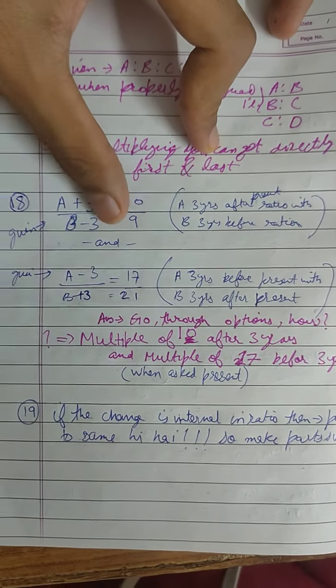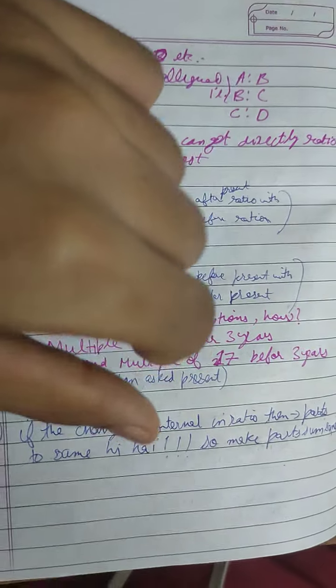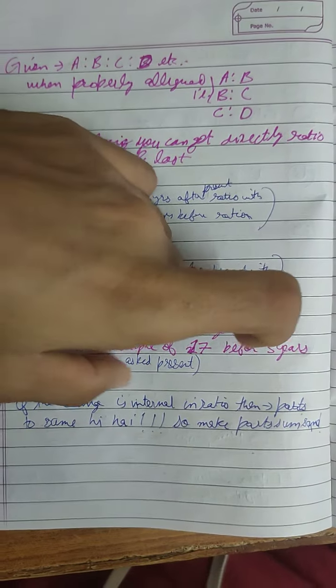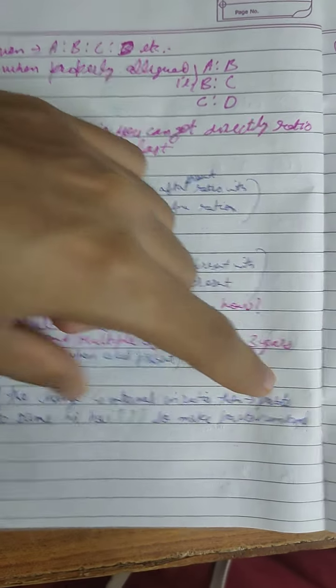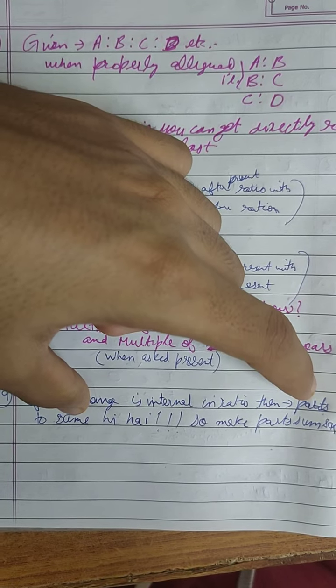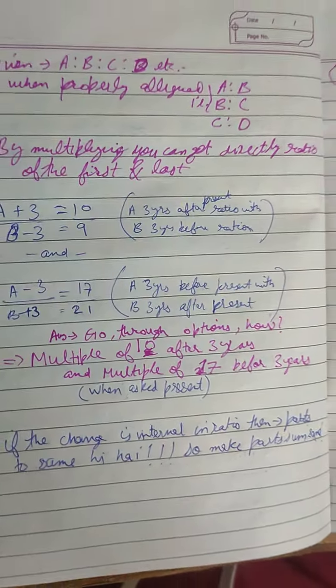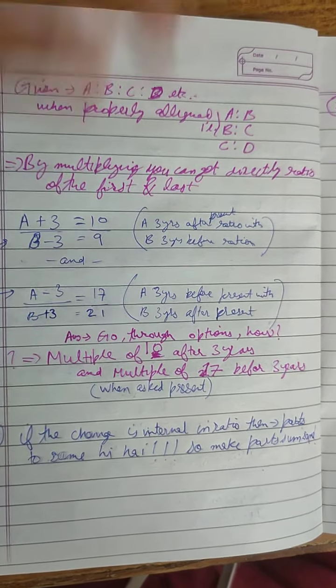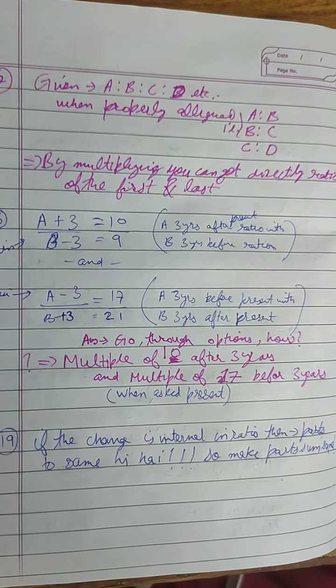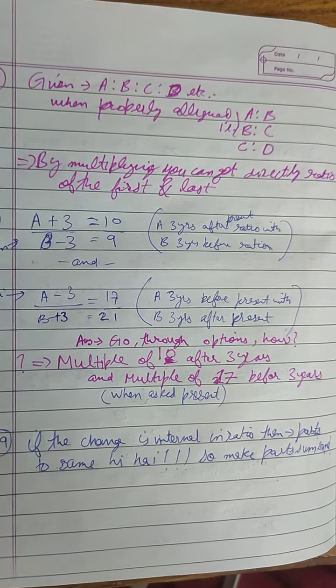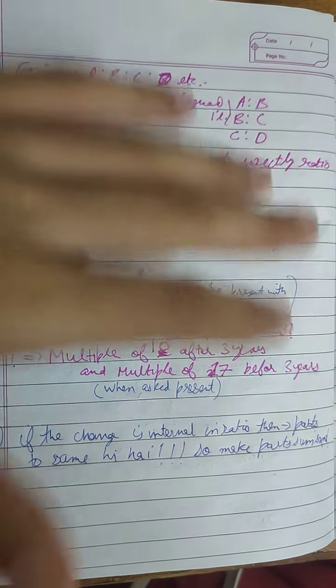So this is the age concept, we will discuss it later. We will leave it. If the change is internal in the ratio, then parts तो सेम ही है, so make the part sum equal. Okay, as I've discussed it before, this is so important. This is the third point, the same point written in different languages. You can check the first part, okay?